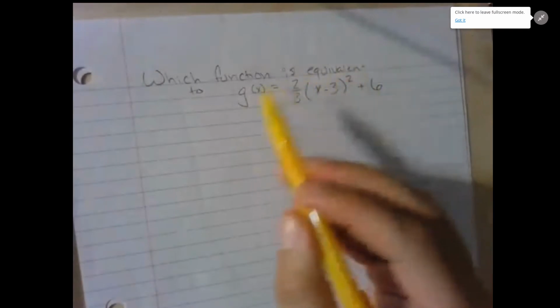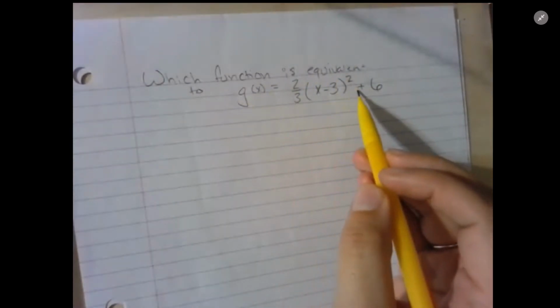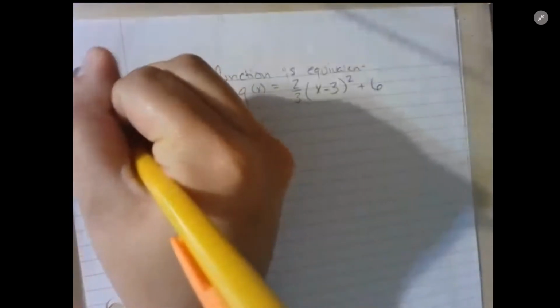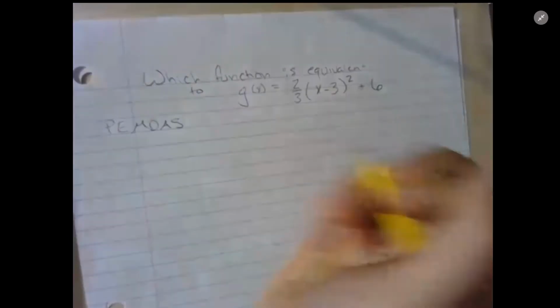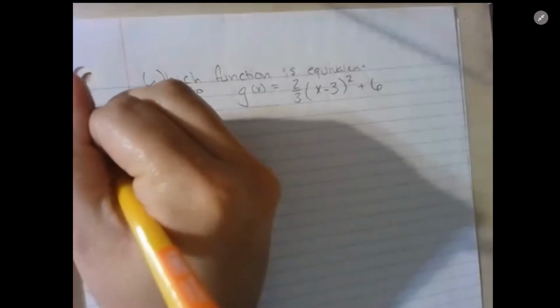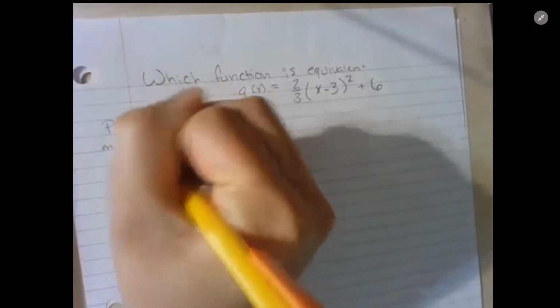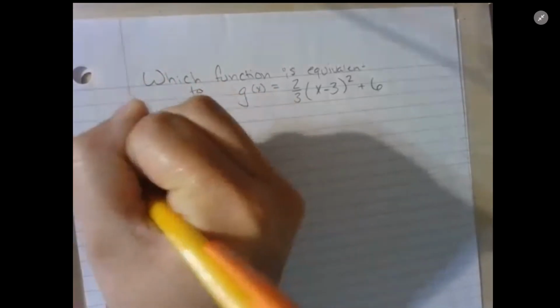So this problem asks which function is equivalent to g of x equals 2/3 (x minus 3) squared plus 6. In order to answer this problem, you need a few different skills. The first of which you need to understand is your order of operations. And the second really big skill would be multiplying binomials. A lot of people just call that foiling.